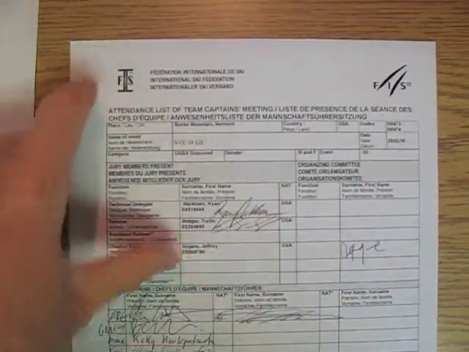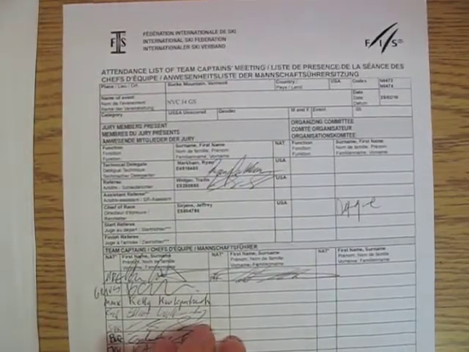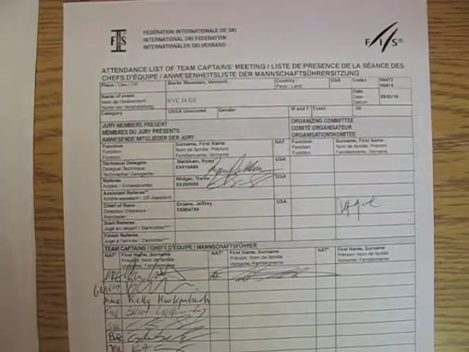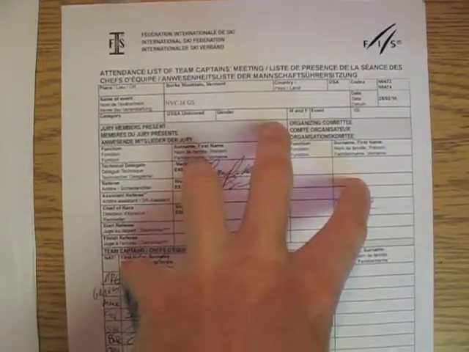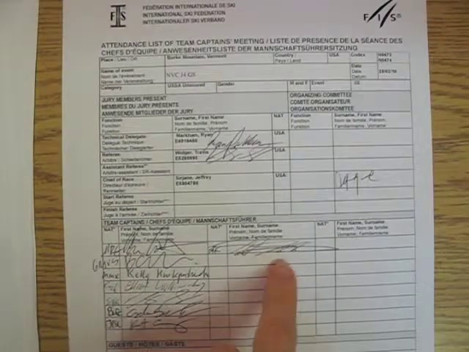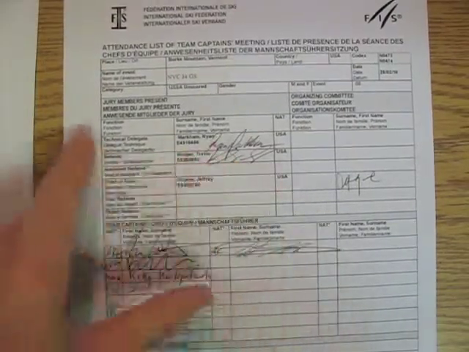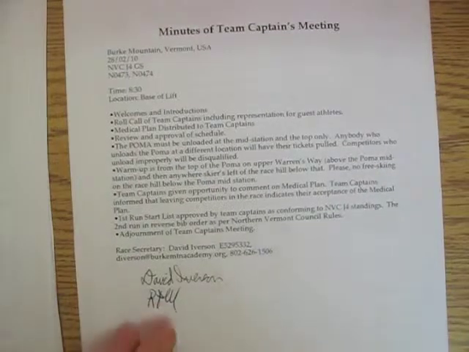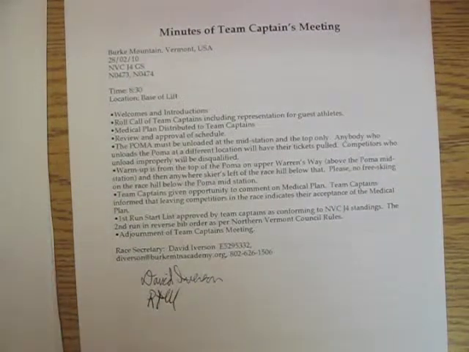So this is the FIS attendance sheet, but every single race is going to have a team captain's meeting, and every single race is going to have this attendance sheet so that no matter what the level was, in this case it was a J4 GS, I have signatures of coaches and officials that had attended that meeting, and they had gotten this information, including the medical plan and all the rules and regulations that we're looking for.